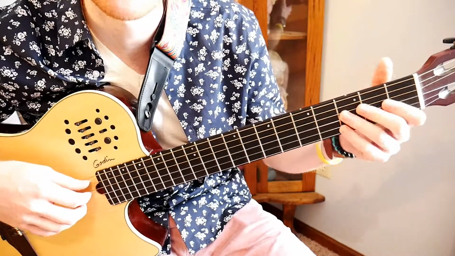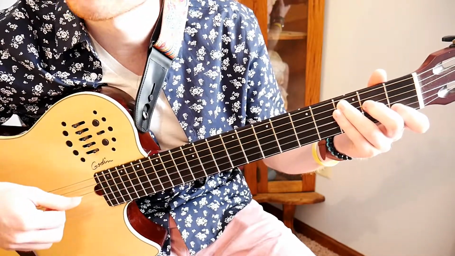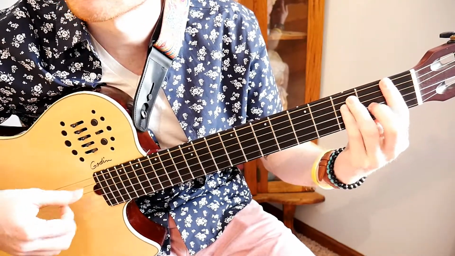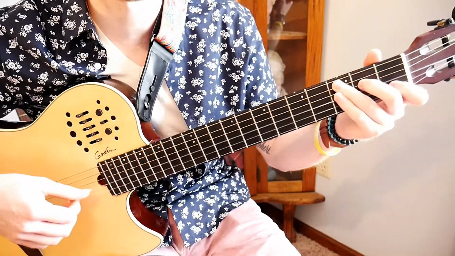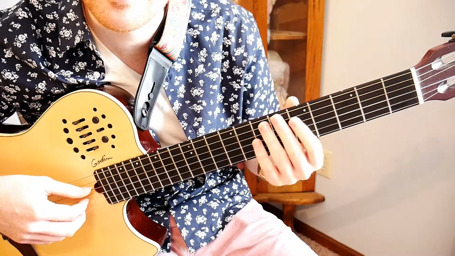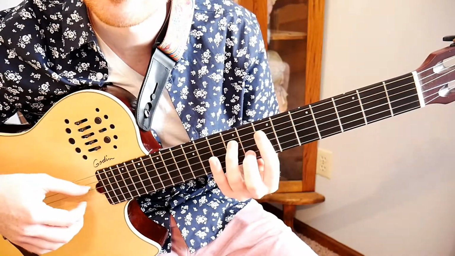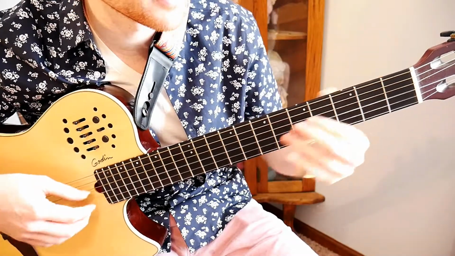So in the intro here, I played this little C major, this full triad here, this F major, and this G major. But there are so many different possible ways to play the same exact thing. We could play that in this position here. On these little triads, we could also play that here.